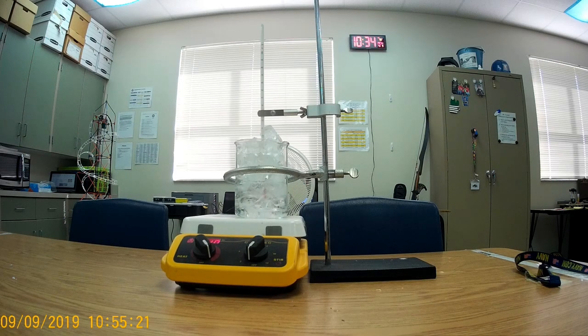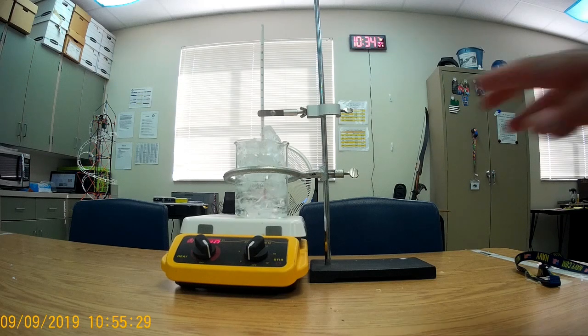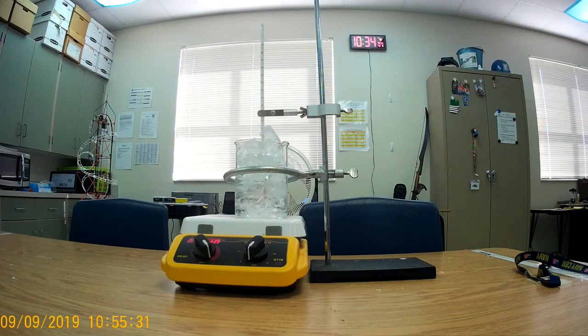The temperature is 0 degrees Celsius. All right, the ice is looking like it's beginning to melt, but again, the ice is still up over the top. It shifted a little bit and lowered a little bit, but 3 minutes have gone by and there is still a lot of ice in that container.